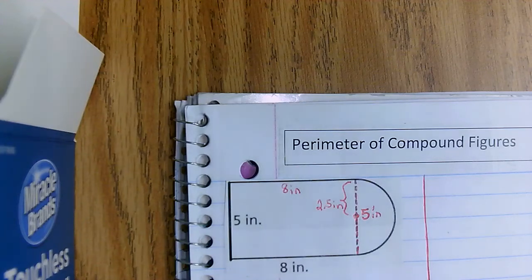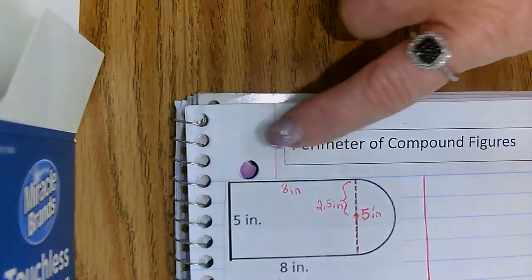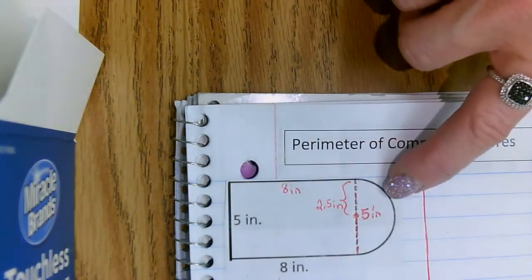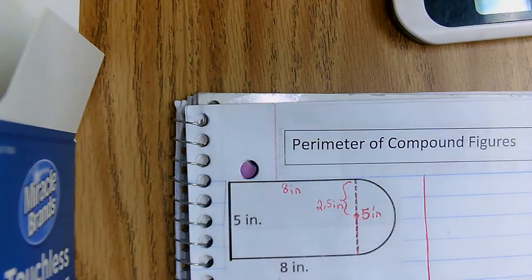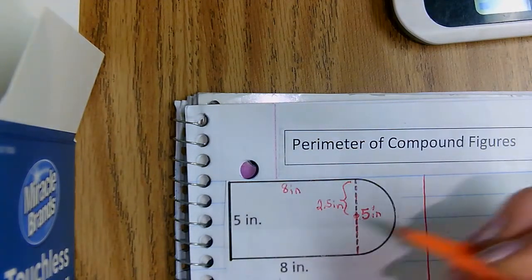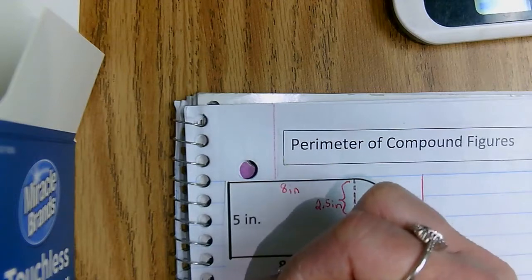We're going to study the perimeter of compound figures first, and we're going to look at this first shape, which is made up of both a rectangle and a semicircle. Now let's pause by writing down what we'd be solving. Perimeter, in this case, would be P.